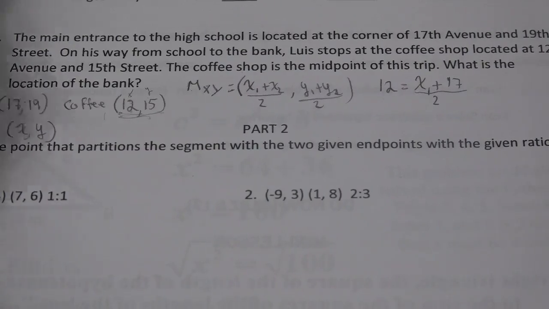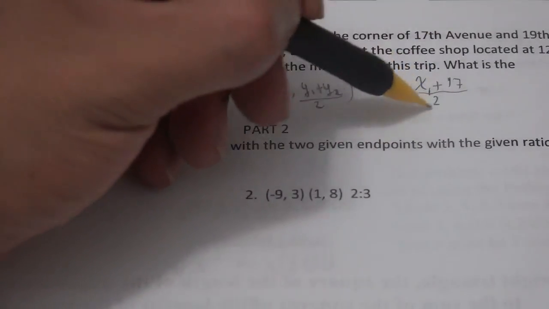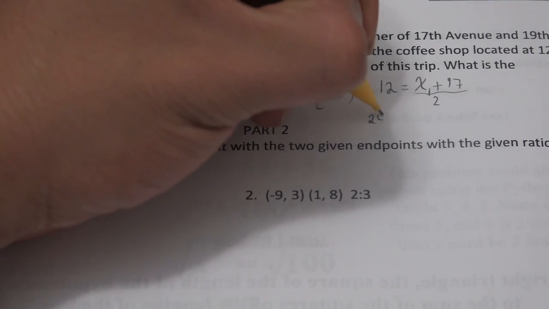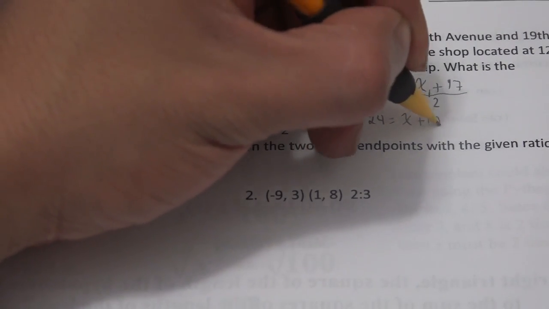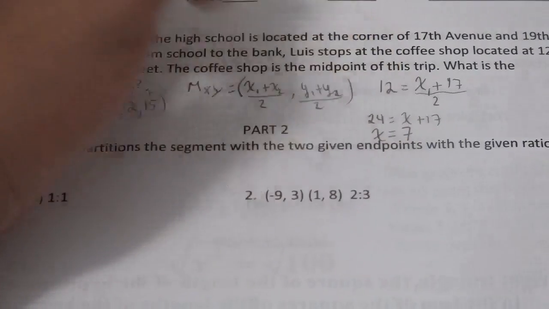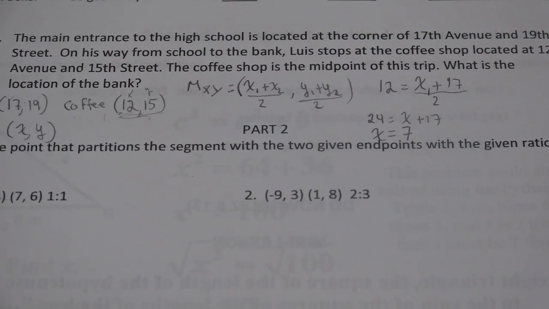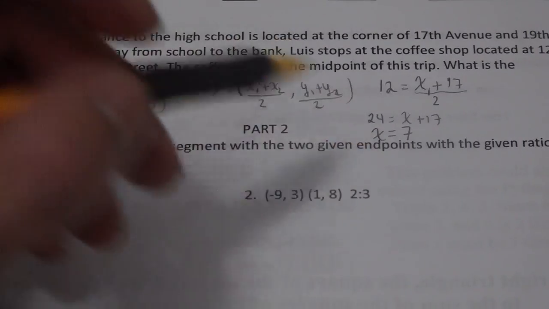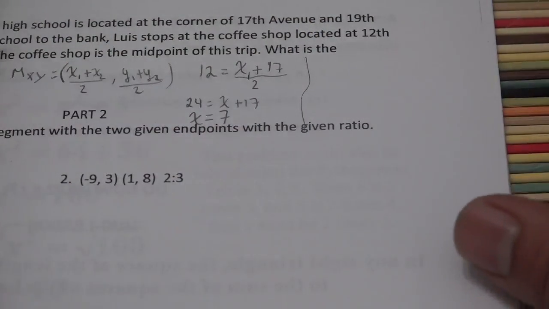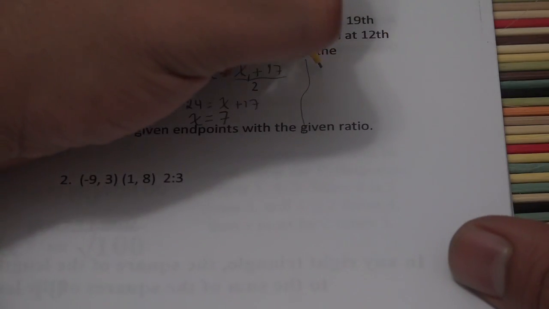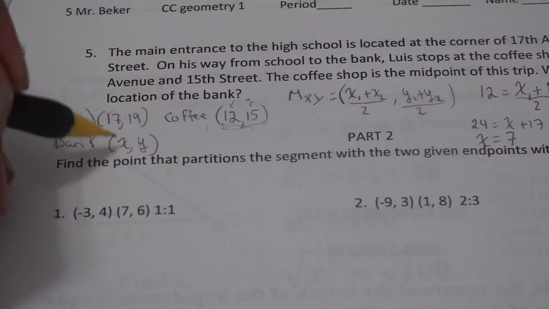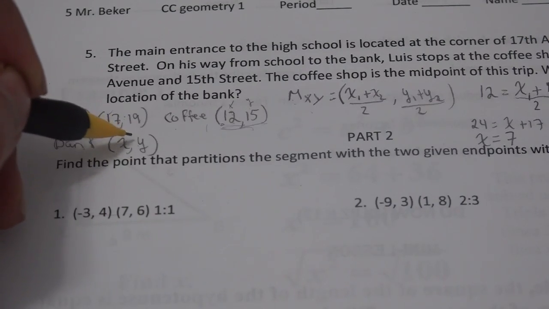Now, for the other one, here we have to solve for x. So I'm gonna multiply by 2, so that's 24. Okay, so I get 24 equals x plus 17. Now I'm gonna subtract 17. So 24 minus 17 is 7. So x equals 7. Okay, this is for the x. This is one of the endpoints for x. Now I'm gonna find the endpoint for y. So how do I do this? Easy. The midpoint of y is 15, because that's where the coffee shop is. And that is equal to the sum. Remember, you add these two and you divide by 2. So it will be y plus 19.